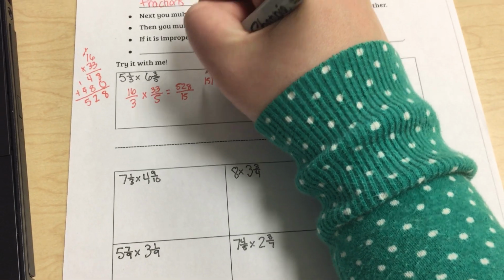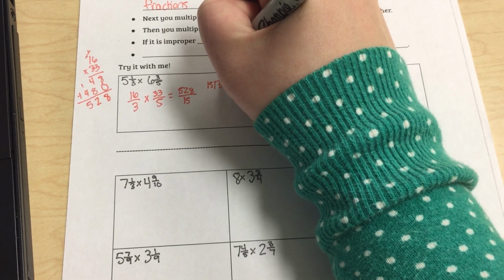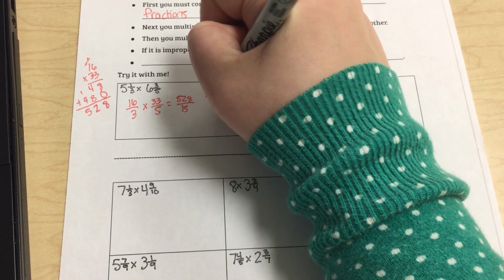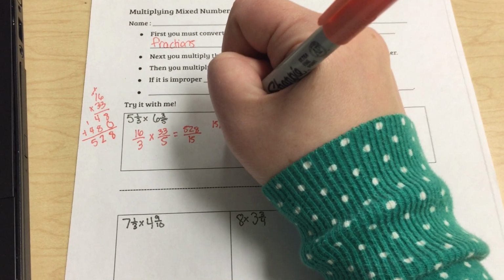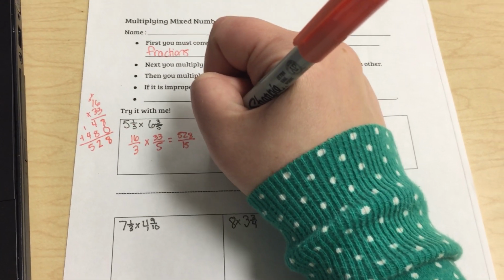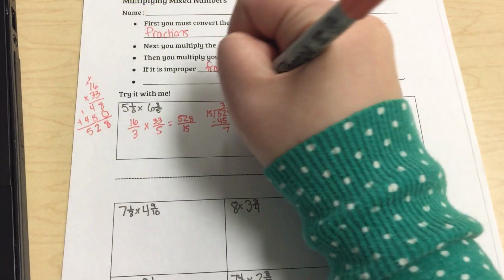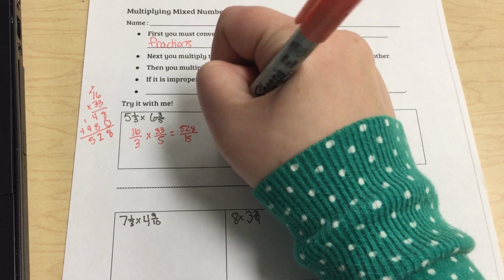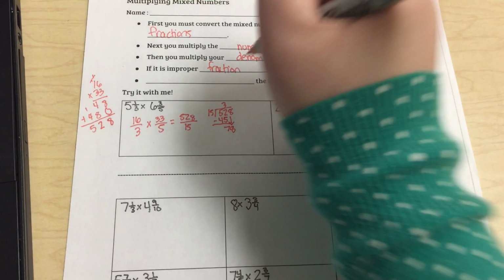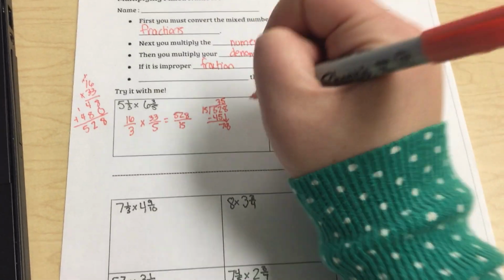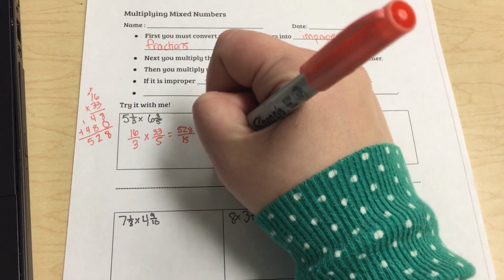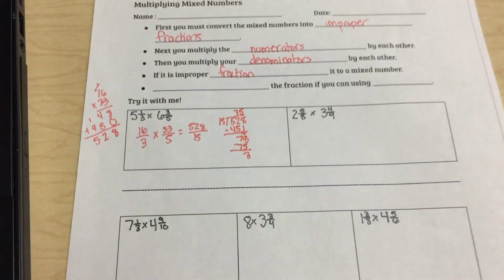15 goes into 52 3 times. 3 times 15 is 45. Gosh, why do I keep saying 5? When I subtract this, I'm going to get 7. Bring down my 8. 15 goes into 78 5 times. 5 times 15 is 75. I'm going to subtract and get 3.